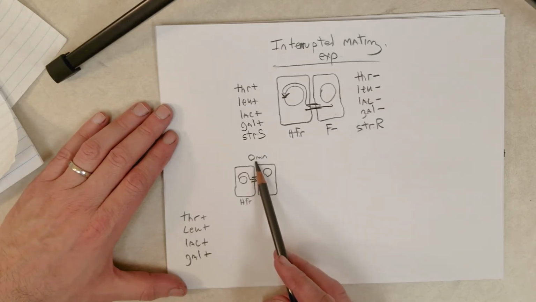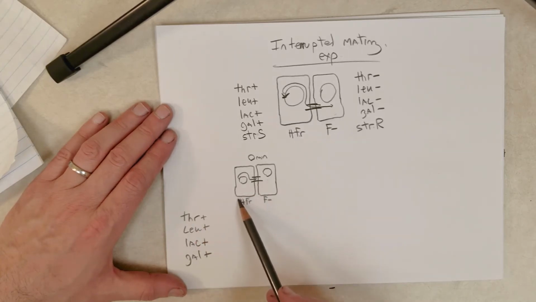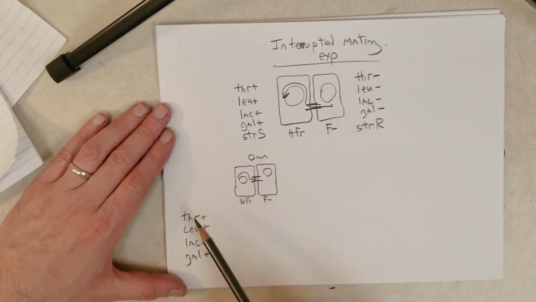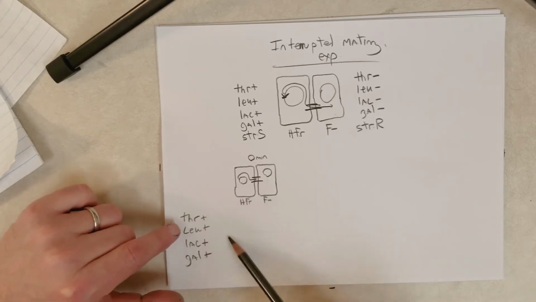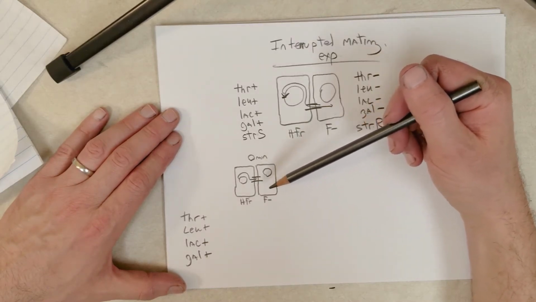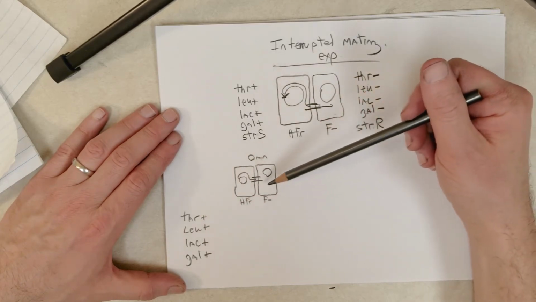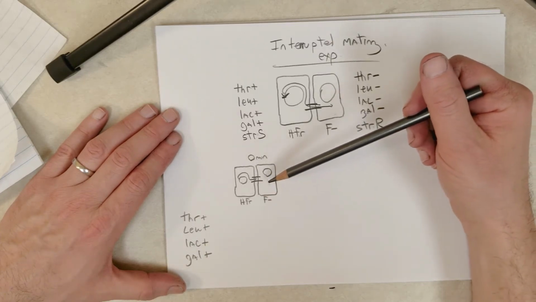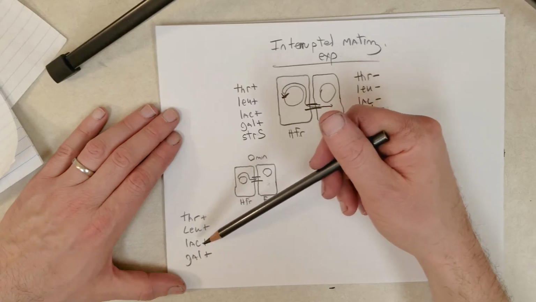So we take a sample at 0 minutes. None of the cells in the sample had time to actually conjugate. And how are we going to get rid of the HFR cells to do our media test? Because we want to see, of the F- cells, how many of them have this gene now, thr+, how many have leu+, how many have lac+, and how many have gal+. We can do this with a series of media-based assays. We can determine how many of these types of cells got a functional copy of thr+, leu+, lac+, or gal+.